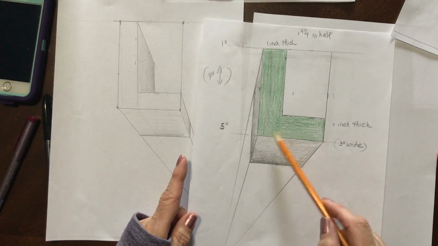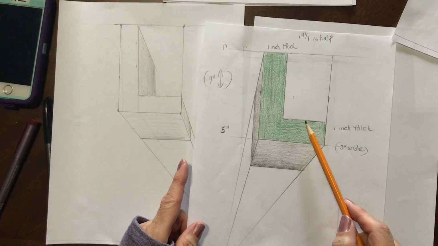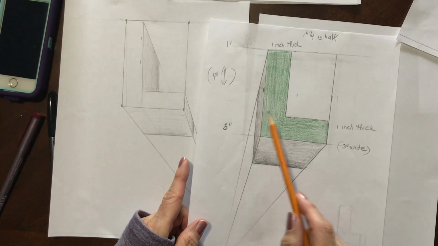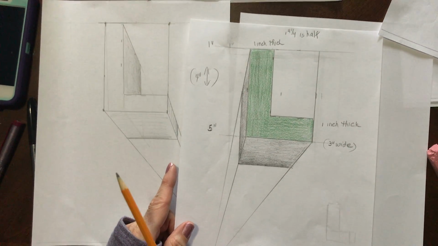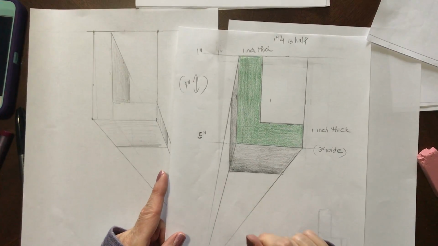Okay, if you don't have another color, you don't have to color the front of it. It's totally up to you. You can just leave it blank if you want and shade the parts of the letter that go back. So that's all you need to do for this week.